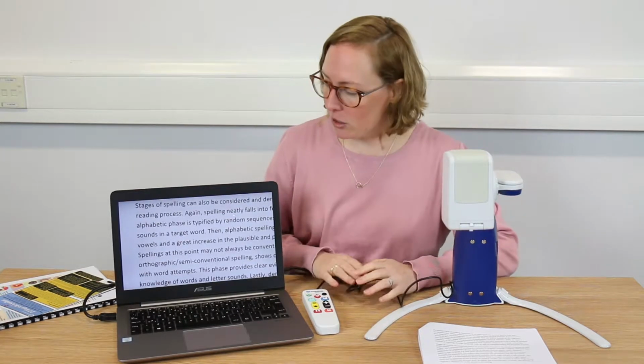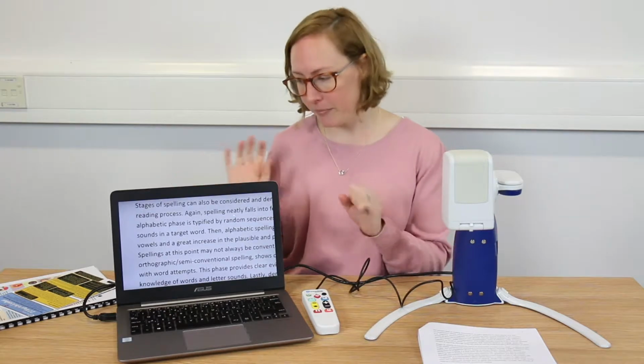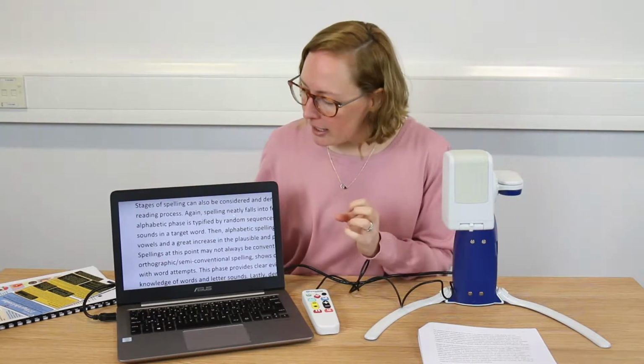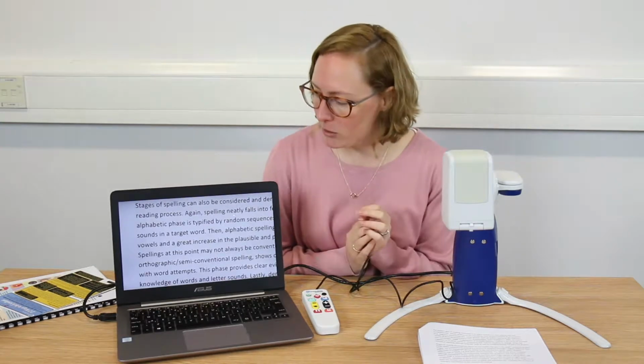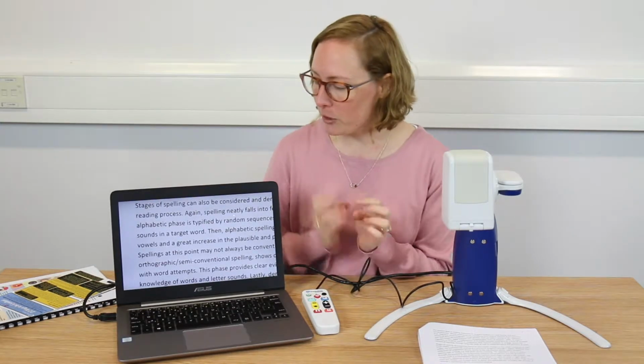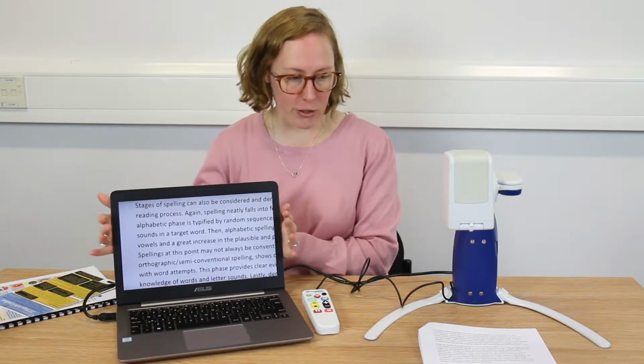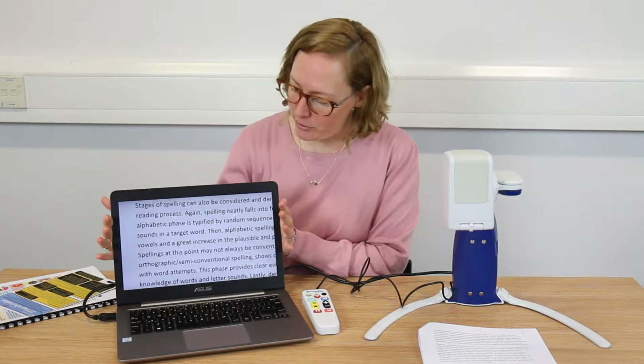You can connect to a number of devices, so a number of monitors, in order to get the image. So I've got it connected to a laptop, which is running something called the GEM software, which is what you need in order to view the image on your laptop or on any computer. But you can actually connect the camera just to a monitor if you wanted to, and use it very much like a standalone desktop video magnifier.